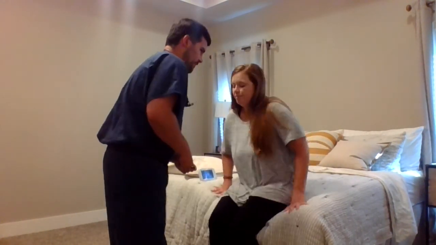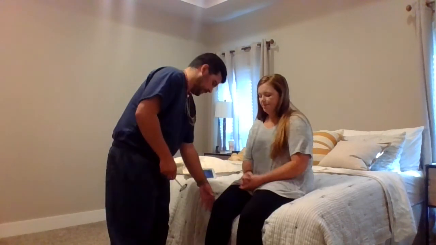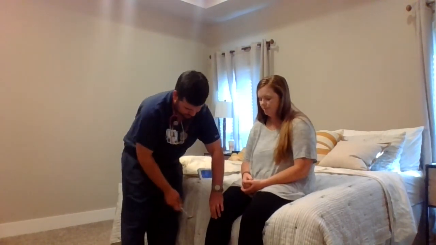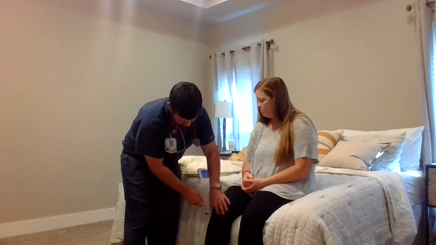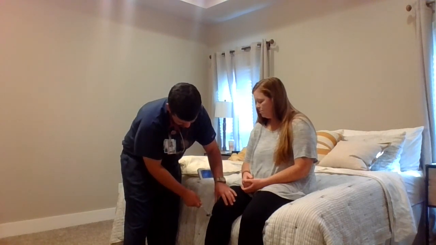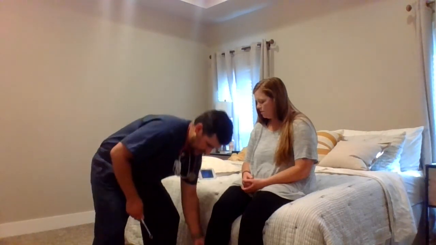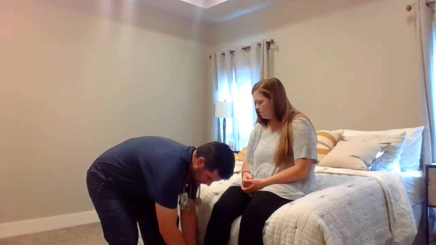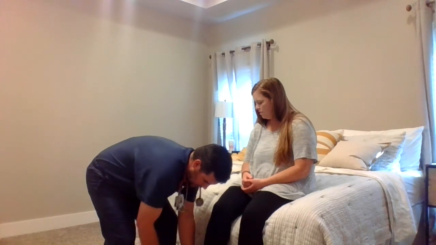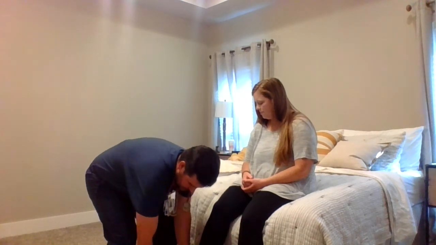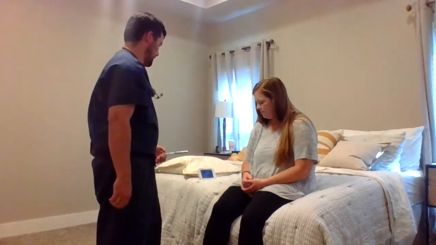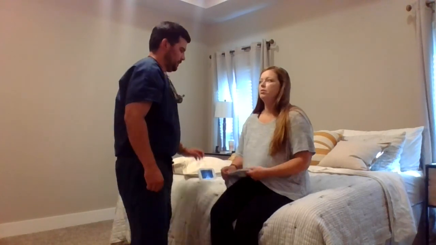We'll go ahead and check the patellar reflex. Good. And we check that on the other leg as well. And then we would check the Achilles. And we would check Babinski's reflex as well. And all those are intact.